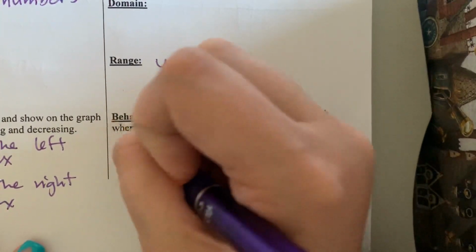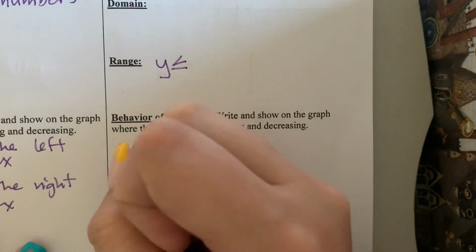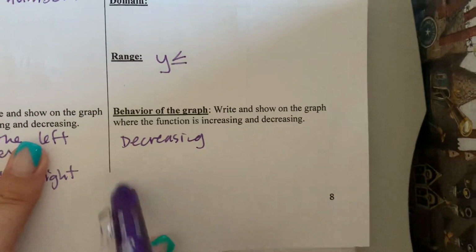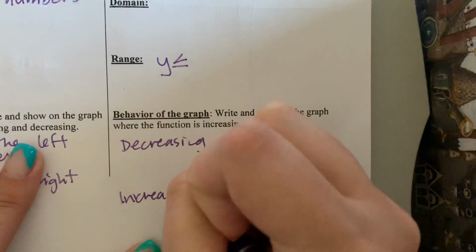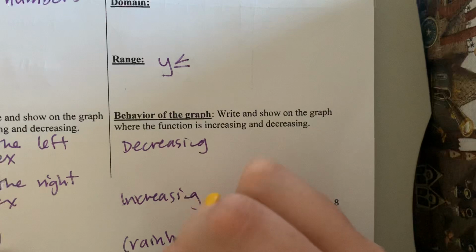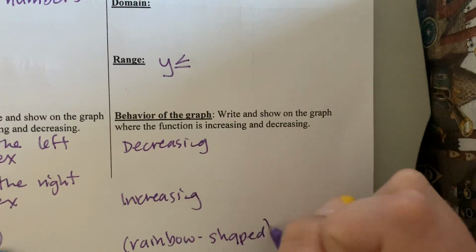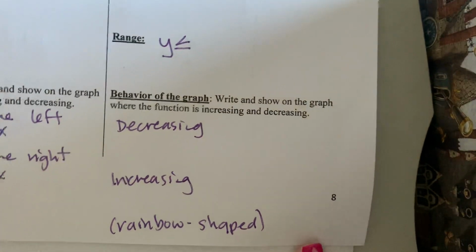We are decreasing when, and we are increasing when. Fill that in, and this is a rainbow-shaped parabola. Okay, so finish that off.